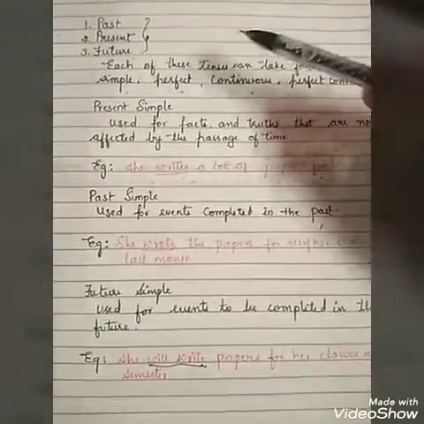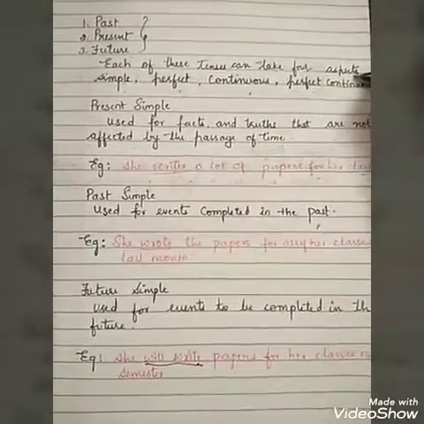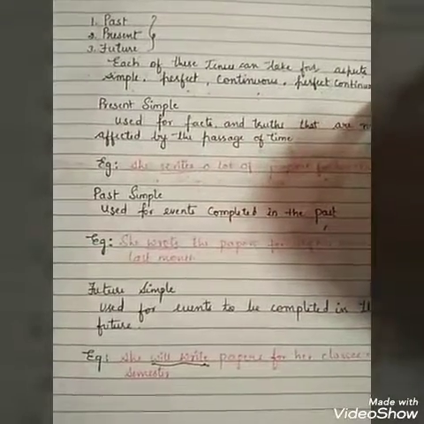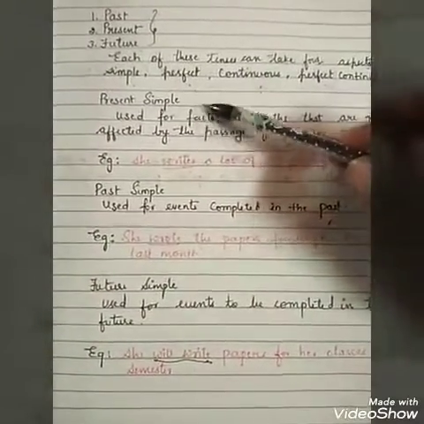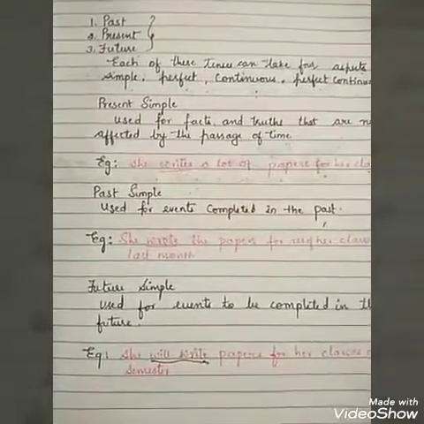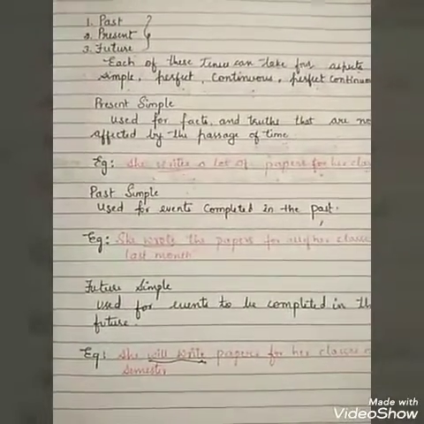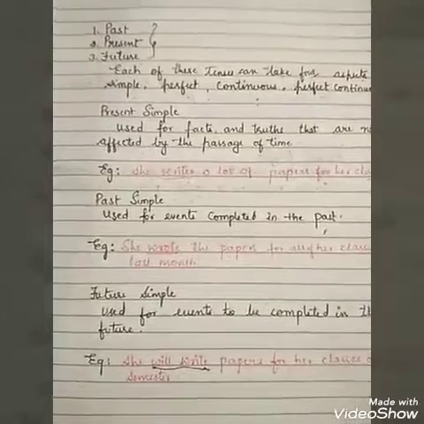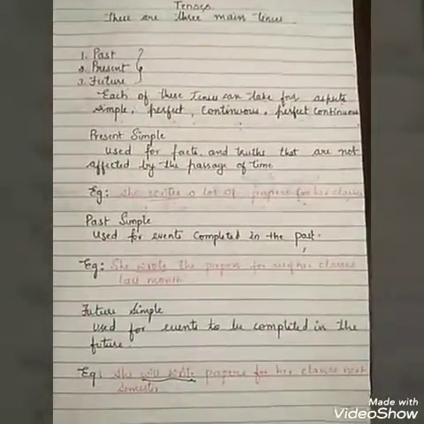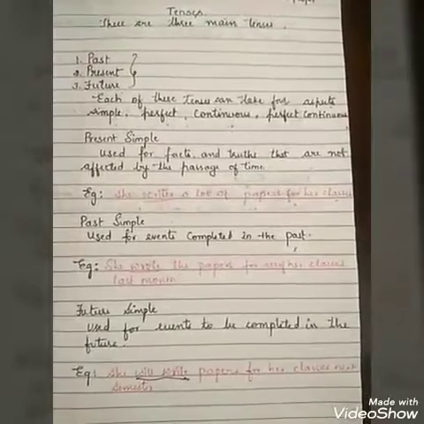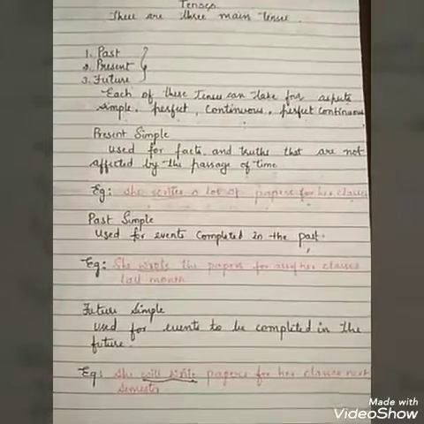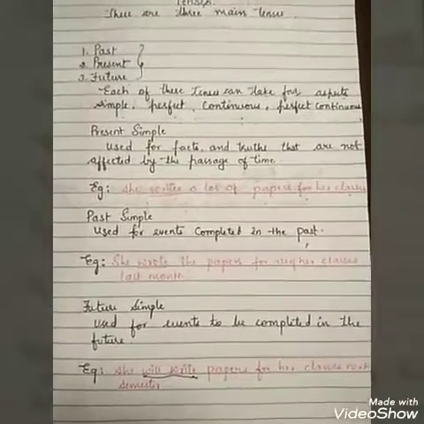I have told you there are four aspects, right? In the three tenses we have four aspects: simple, perfect, continuous, and perfect continuous. In the three tenses, present, past, and future, we have completed simple present, simple past, and simple future. So now we will be moving to the perfect: past perfect, present perfect, and future perfect.